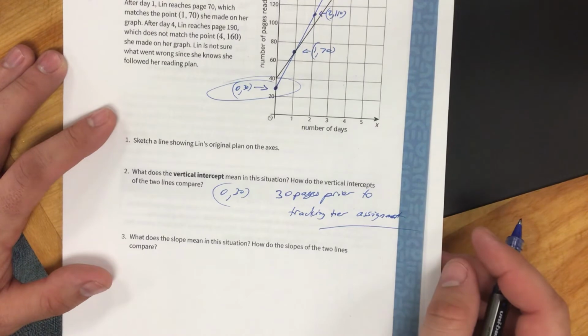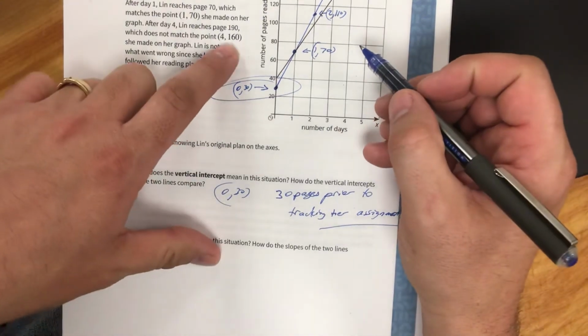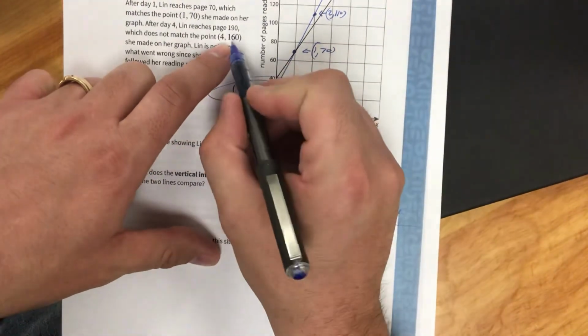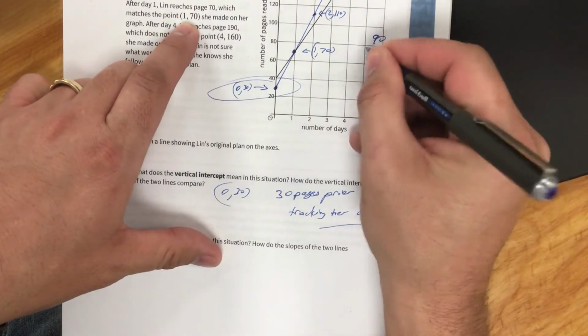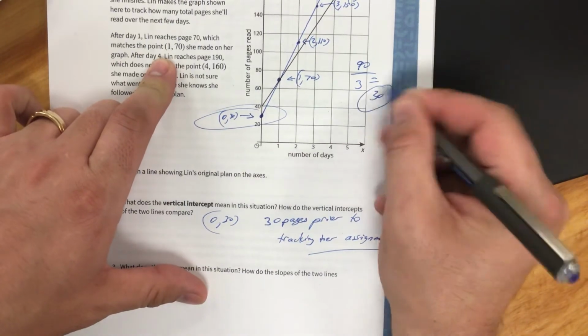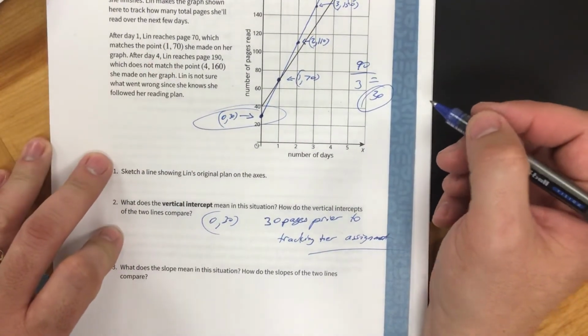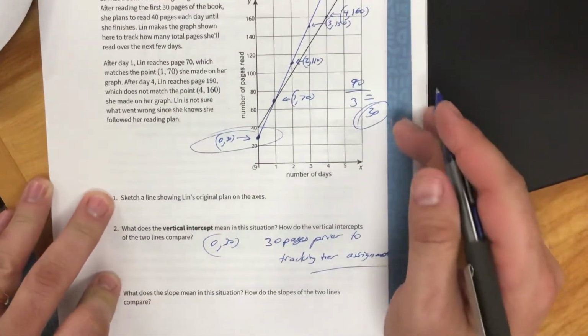What does the slope mean in this situation? So what is the slope? Okay, well, the slope of the line that she drew, let's look. 160 minus 70 is 90. 4 minus 1 is 3, so the slope of hers would have been 30. Okay, that means 30 pages a day. That's not correct. That's why her graph is all messed up.